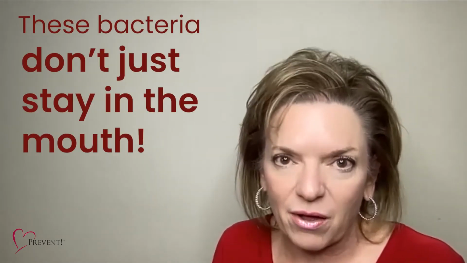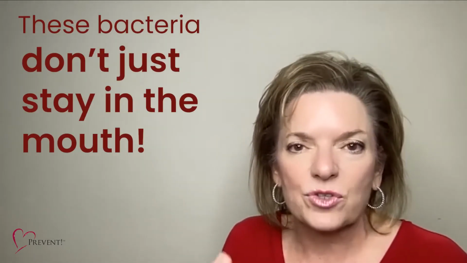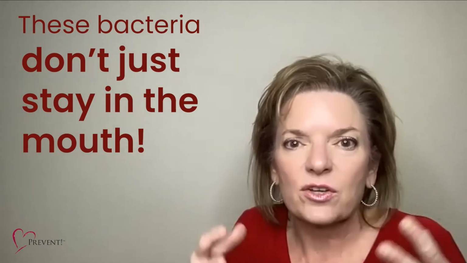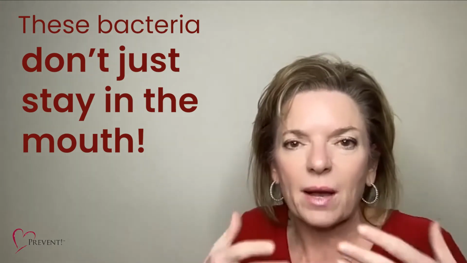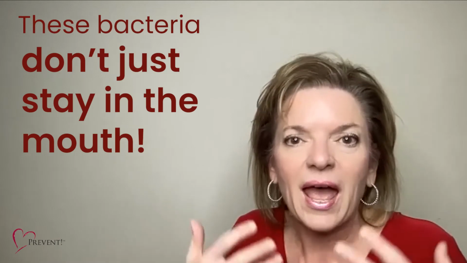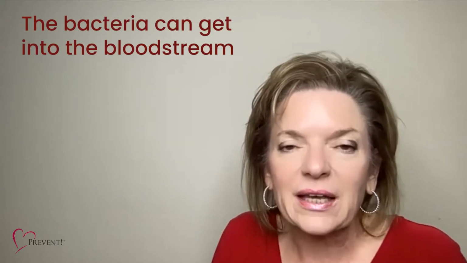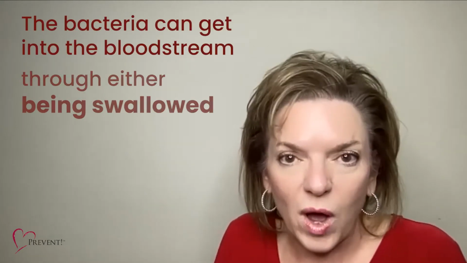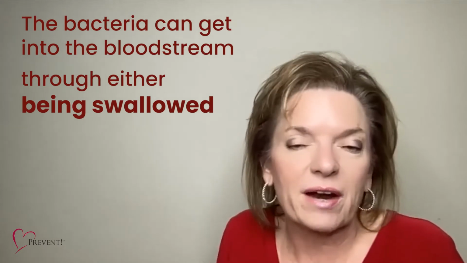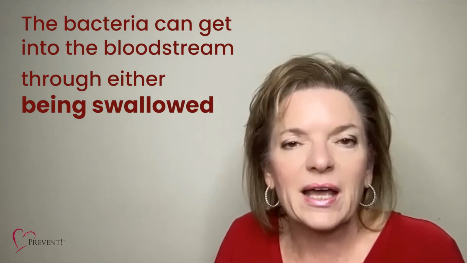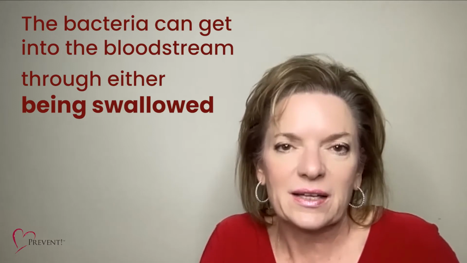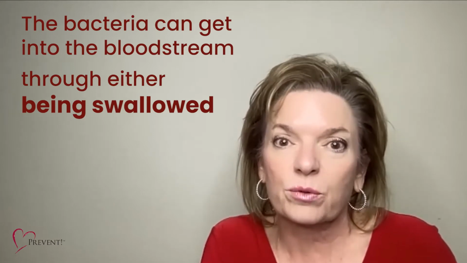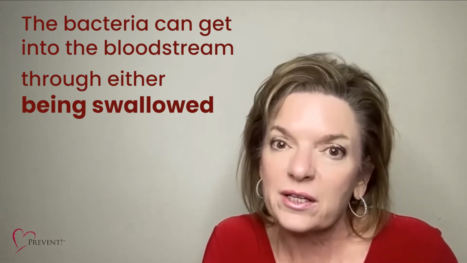Well, it's because these bacteria don't just stay in the mouth. Think about how many times you're breathing and the moisture from the mouth comes up to the nose, from the nose comes down, and then you swallow all of that. So you're swallowing these bacteria. So the bacteria can get into the bloodstream through swallowing them, and we know that everything we swallow either is eliminated or gets into the intestinal lining, goes through the intestinal barrier, and goes directly into the bloodstream.